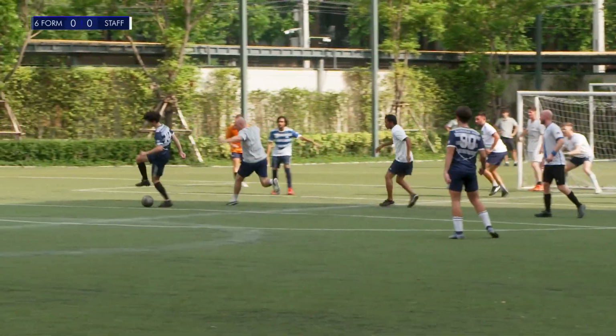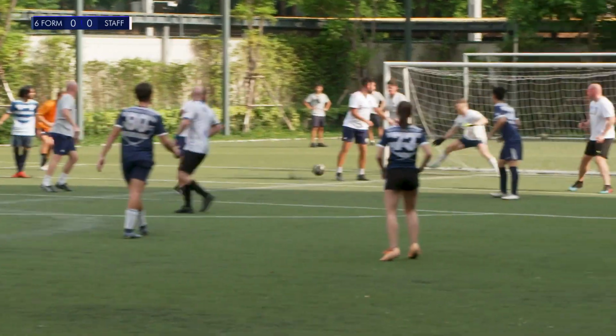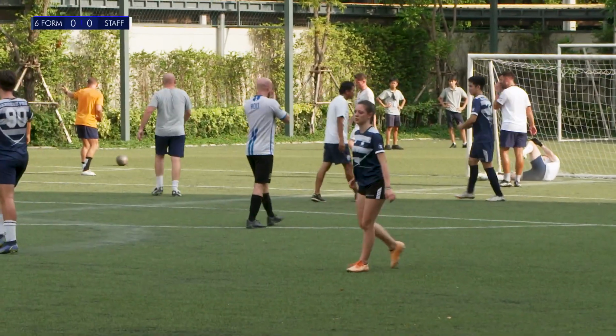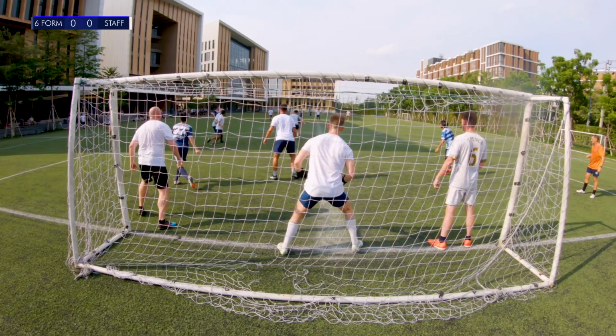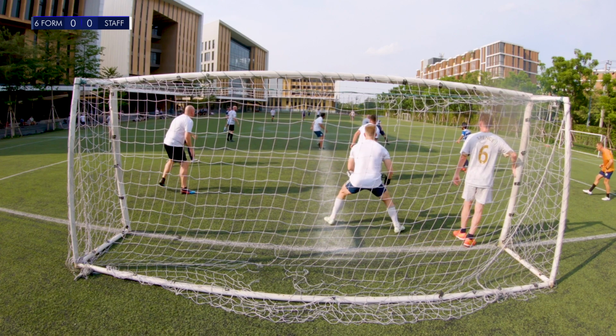Oh, Taz, will he take a shot? No. A shot! Oh! Nicely blocked by Mr. Riley yet again. Shepard going to get the ball.